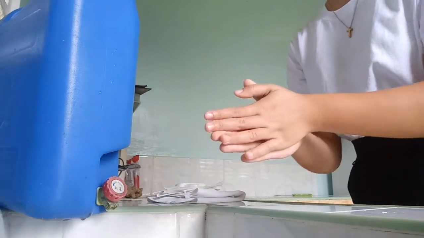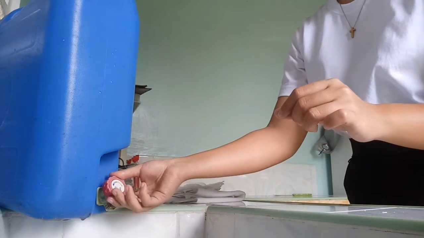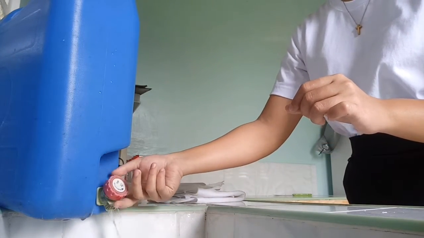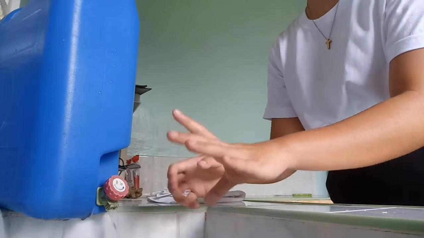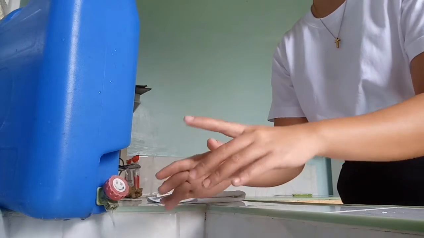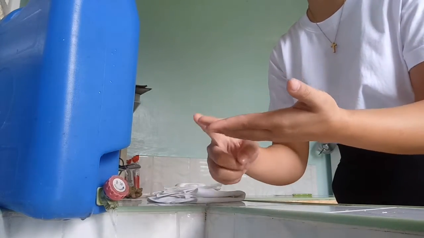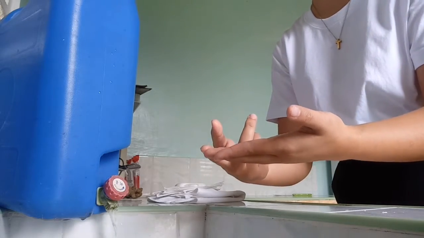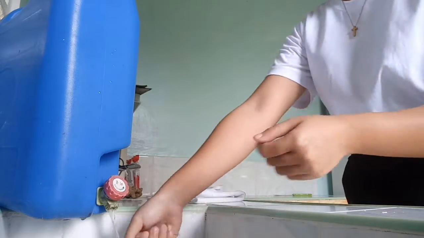And now let's start. We should adjust the flow of the water, just like this. The water should flow from the least contaminated to the most contaminated area. The hands are generally considered more contaminated than the lower arms. So let's start, just like this.